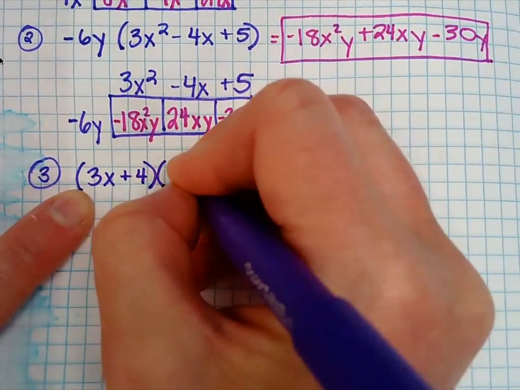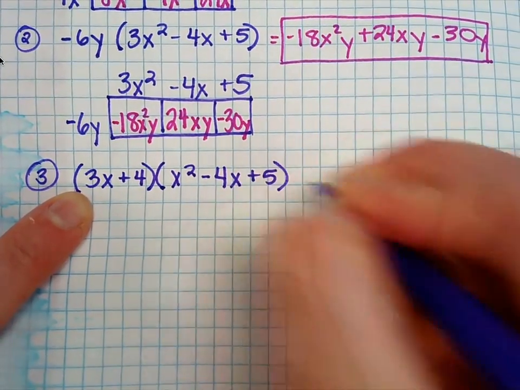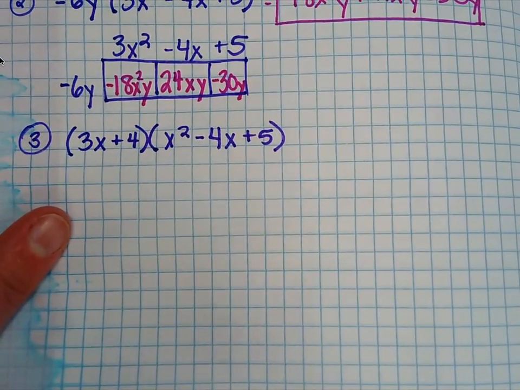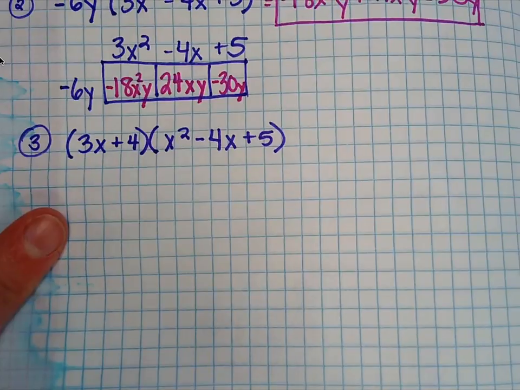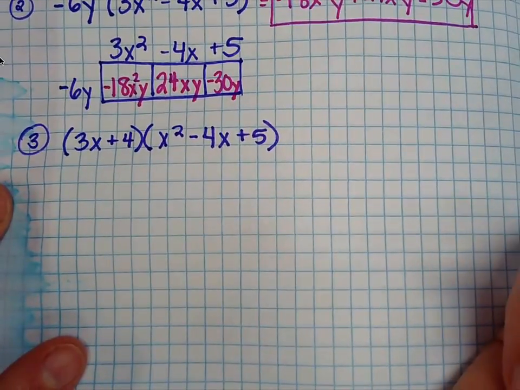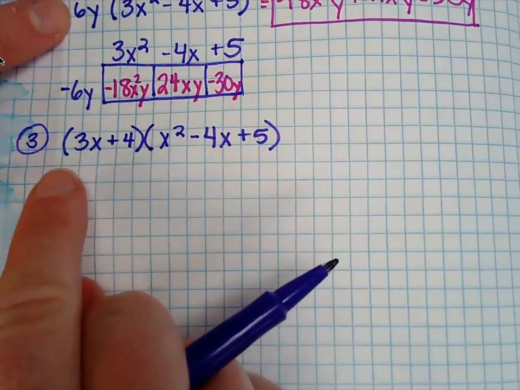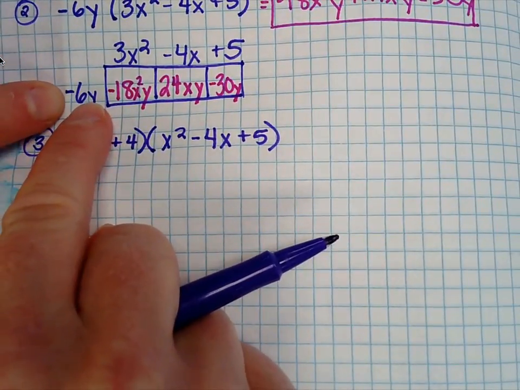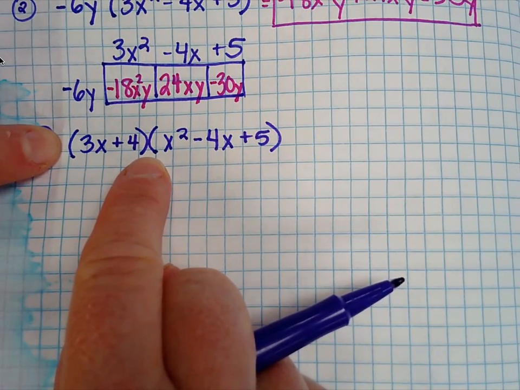So x squared minus 4x plus 5. So instead of having one term, see how we had one term here and we had one row? So now we have two terms. So that means we're actually going to have two rows.